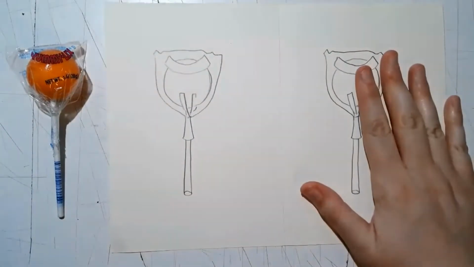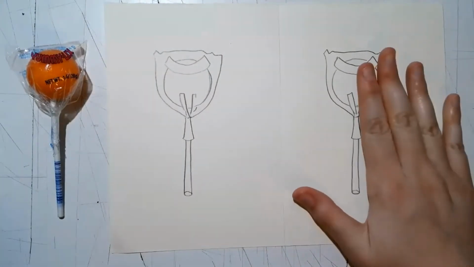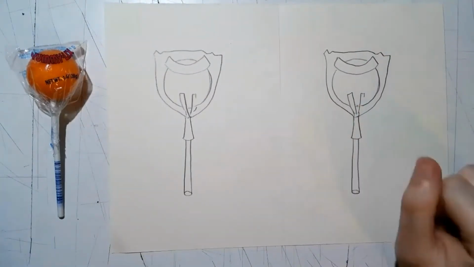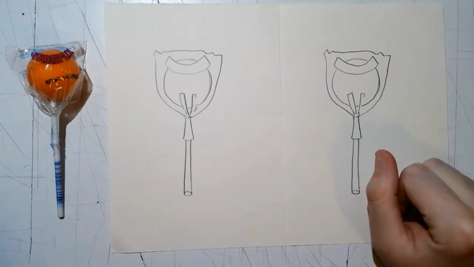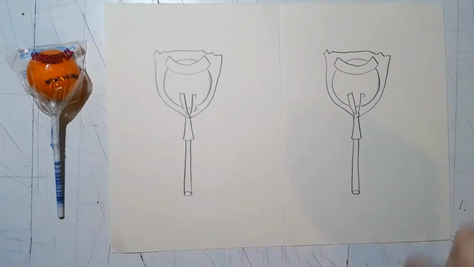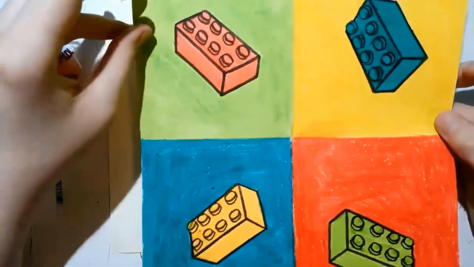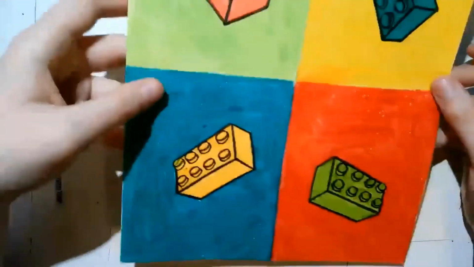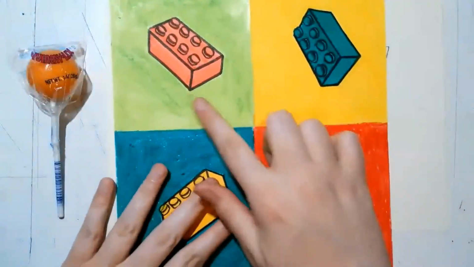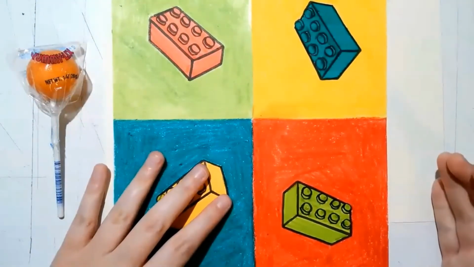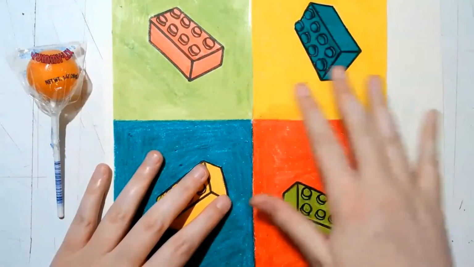However, in this drawing, I'm going to switch things up a bit. Now, as a previous example, I did this. And this I did in 4 areas, but I did a much simpler subject, as you can see. I did just a Lego.